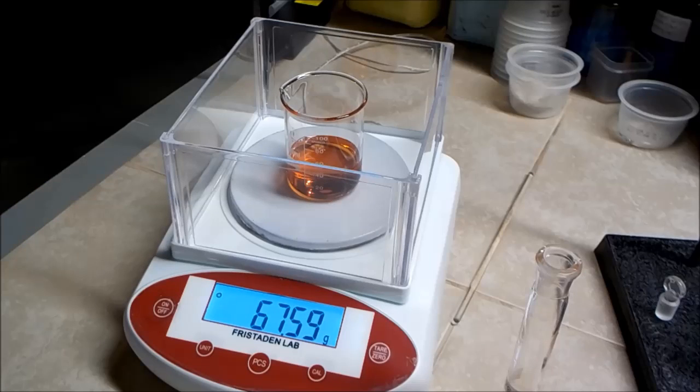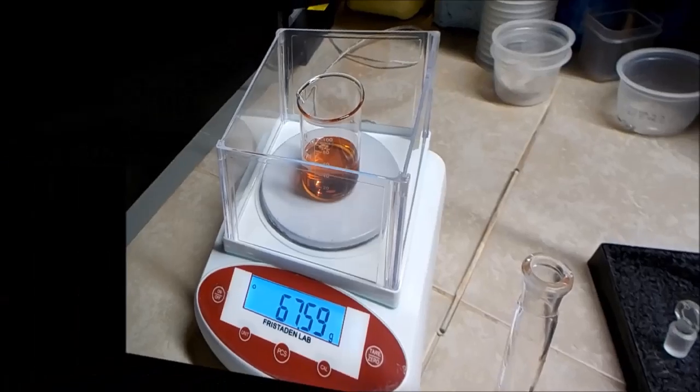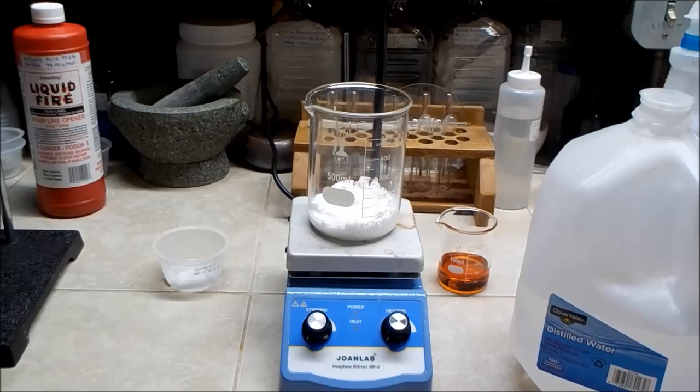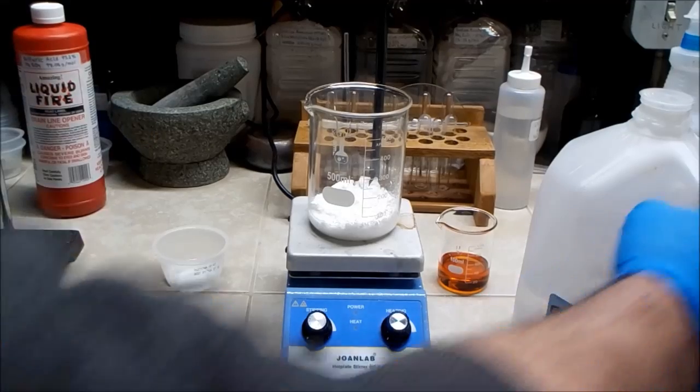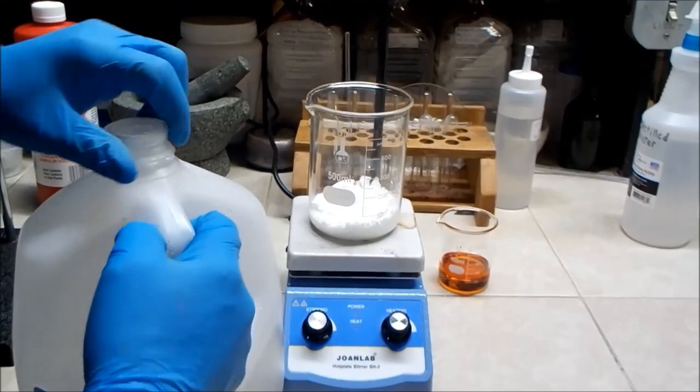And there's the 67.59 grams of sulfuric acid. Alright, so at long last, I think I'm ready to do the main reaction here. So, first thing, I'm going to add some distilled water.